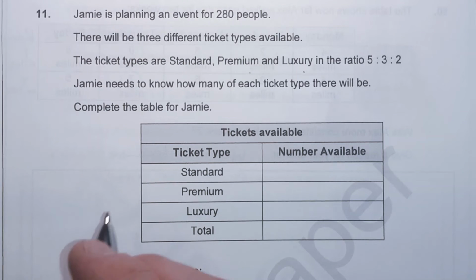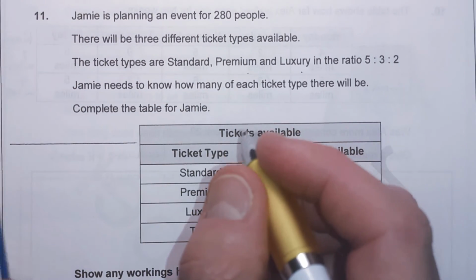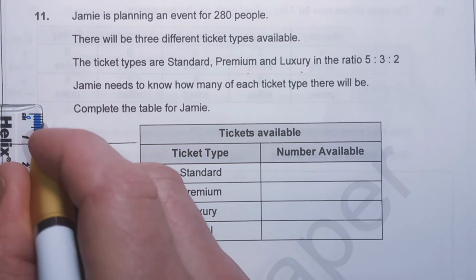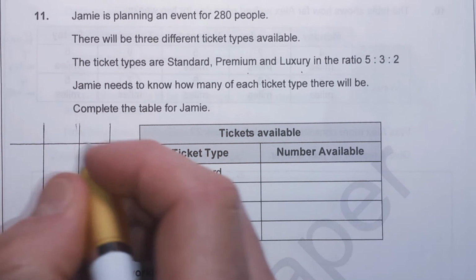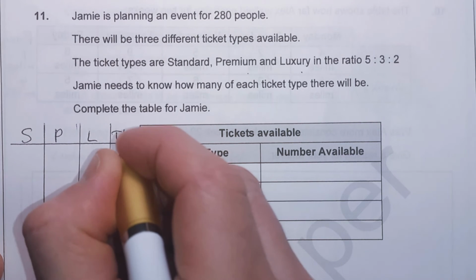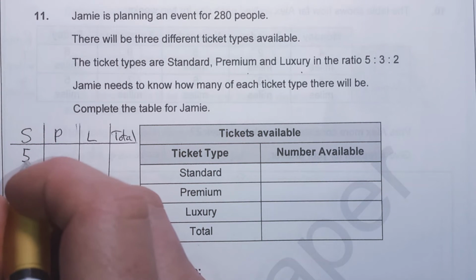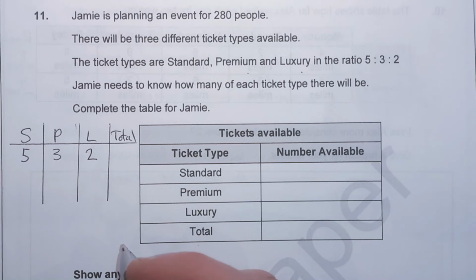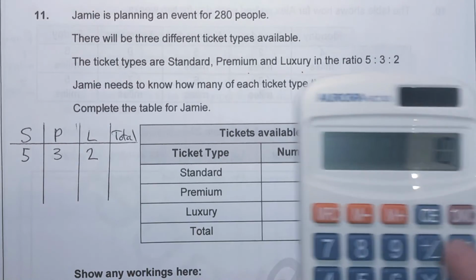Right, so we need to do a ratio table. Let's fit one in over here. And we're going to need 1, 2, 3 columns plus 1 for the total, so that's 4. So we can have 1, 2, 3, 4. So we've got standard, premium, luxury and total. We know the ratio is 5 to 3 to 2. So every time we've got 5 standard tickets, there's going to be 3 premium, 2 luxury. If that's all we had, 5 plus 3 plus 2, we would have 10 in total.